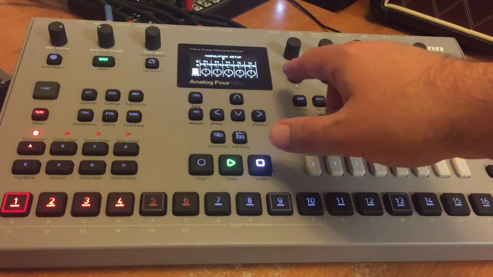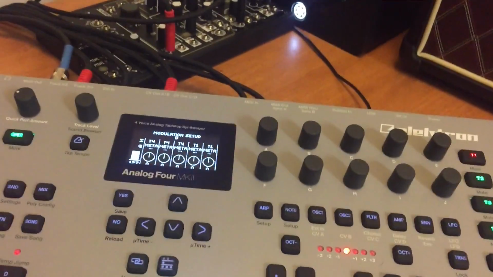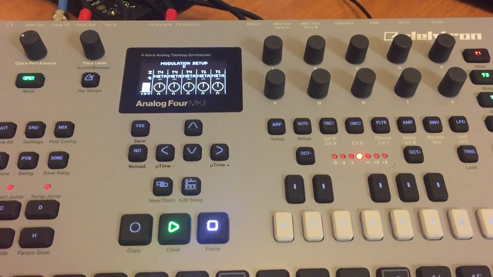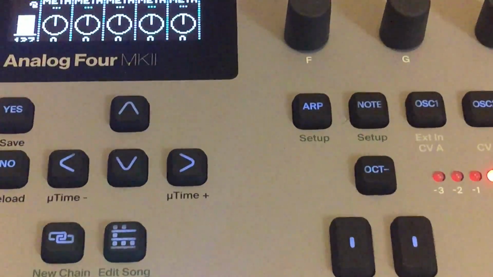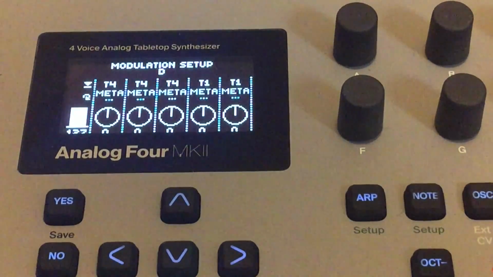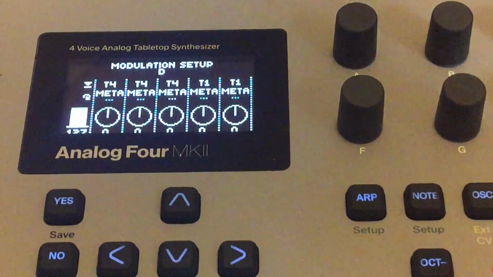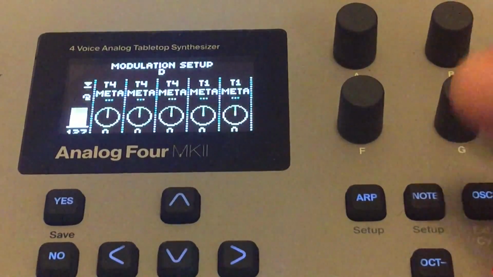So you can have it so it modifies multiple tracks or just one track, which is really nice if you're trying to do multiple configurations with the performance knob.